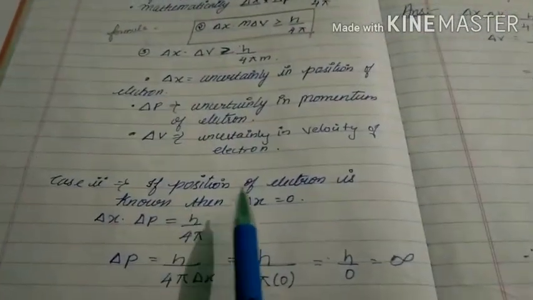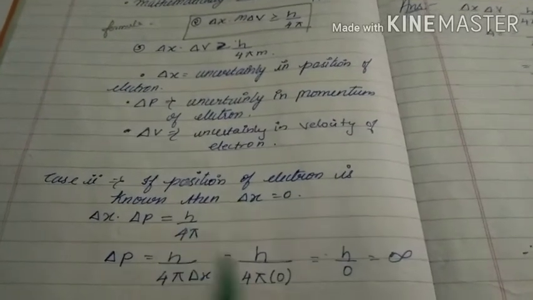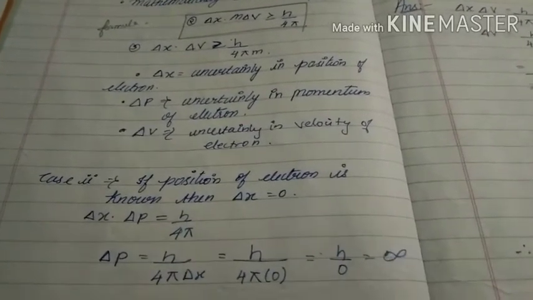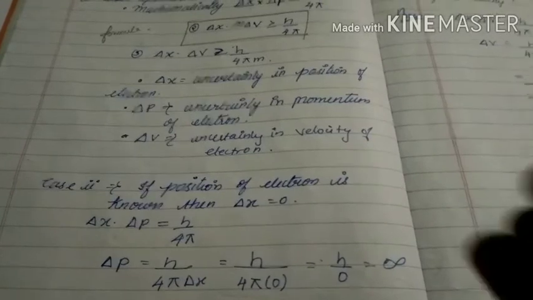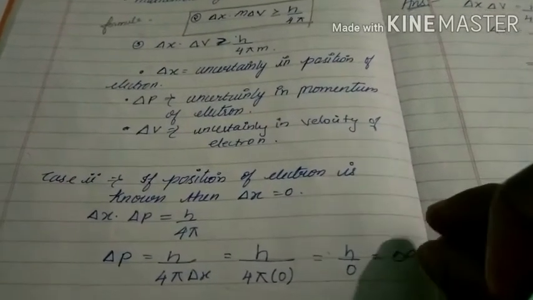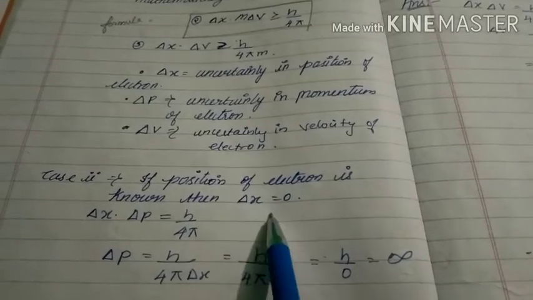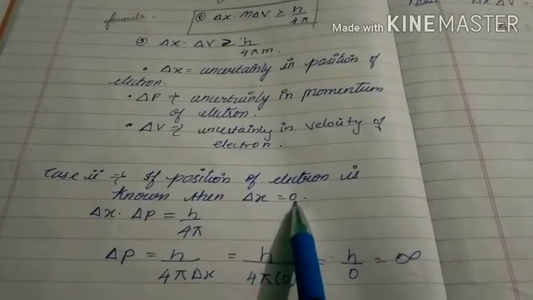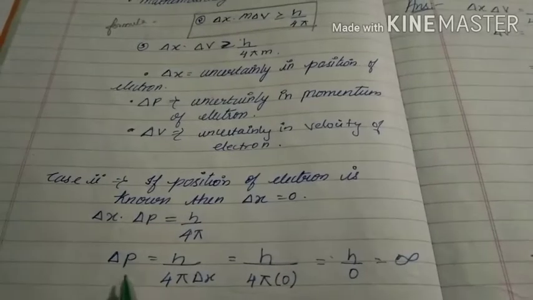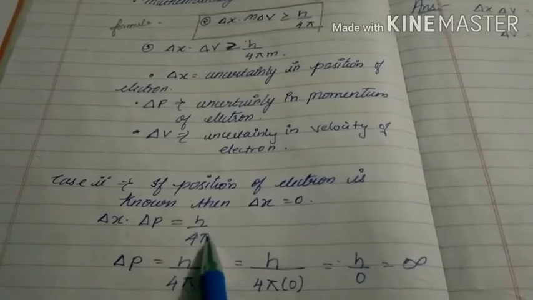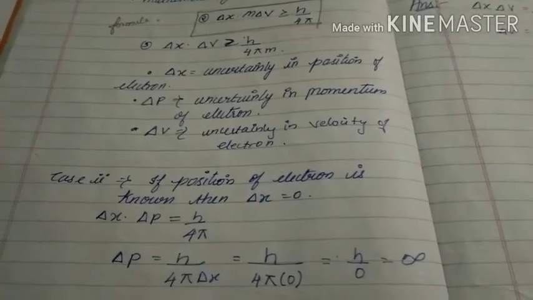In the first case, if the position of the electron is known, that means if we find the position of the electron in an atom, then delta x, the change in position, is 0. Then what is the relation? Delta x into delta p equal to h by 4 pi, from the Heisenberg uncertainty principle.